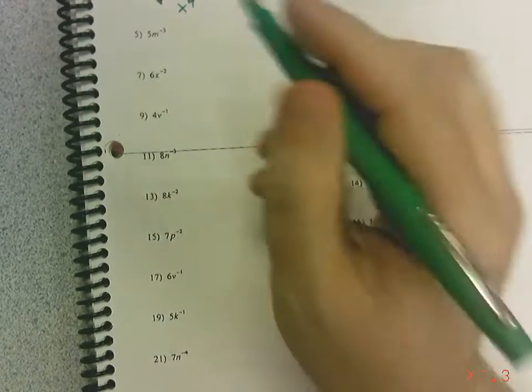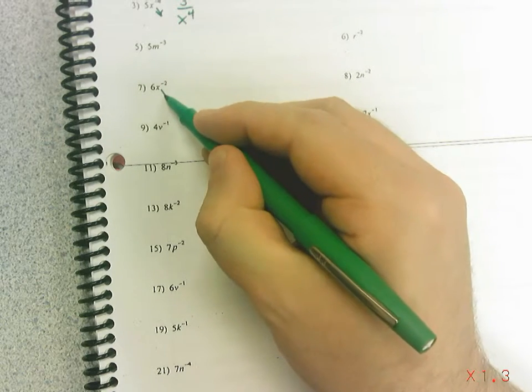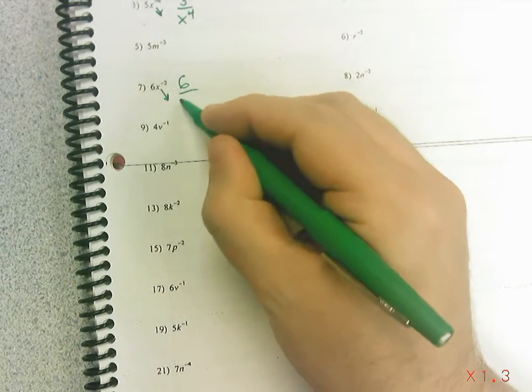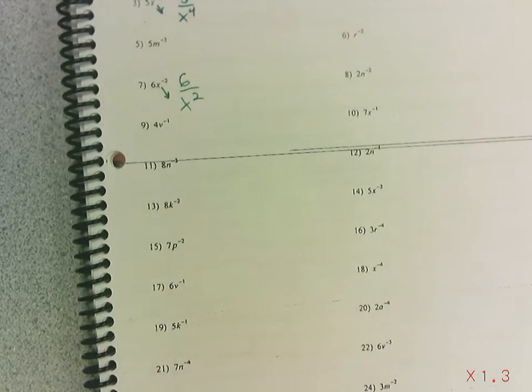Let's try another one. 6 times x to the negative 2. The 6 is happy where he is, but x to the negative 2 wants to become positive, so he goes downstairs, becomes 6 over x to the positive 2. And that's really all there is to it.